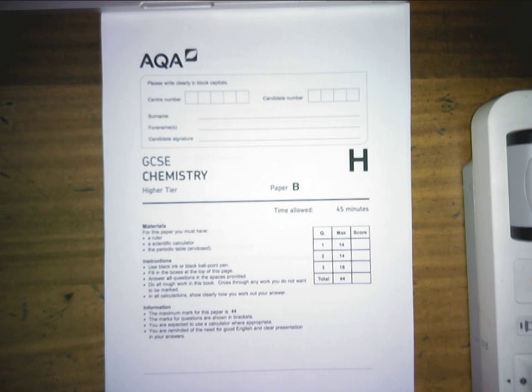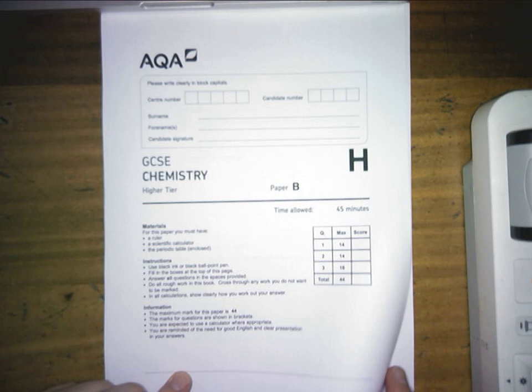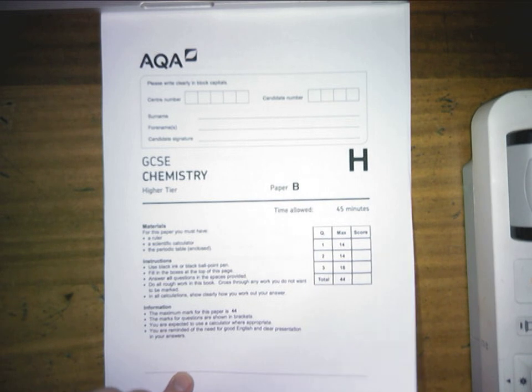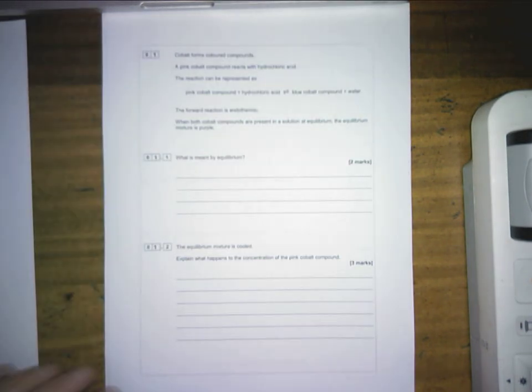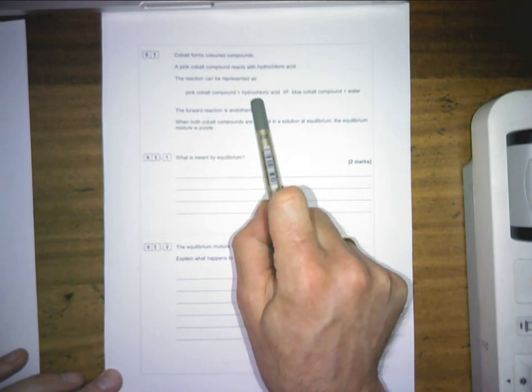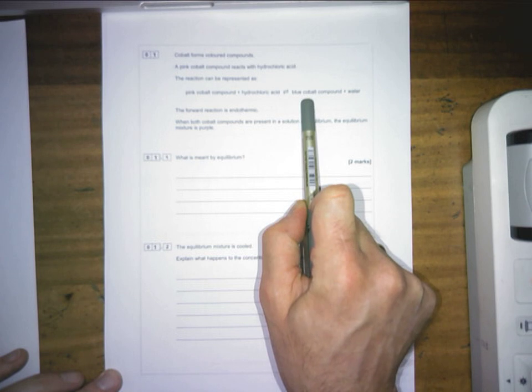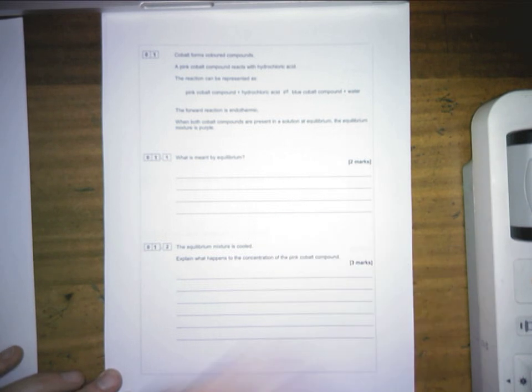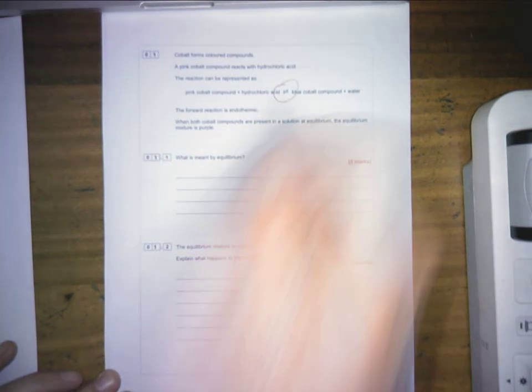Welcome to the test commentary for question 1 of paper B, the higher tier paper for the Year 10 mock exam. What a mouthful. Right, question 1. Cobalt forms coloured compounds. A pink cobalt compound reacts with hydrochloric acid. The reaction can be represented as pink cobalt compound plus hydrochloric acid gives blue cobalt compound and water. And there's our equilibrium arrow.